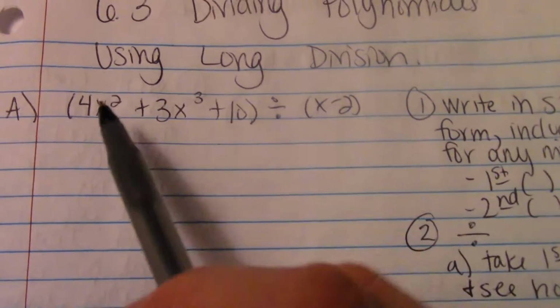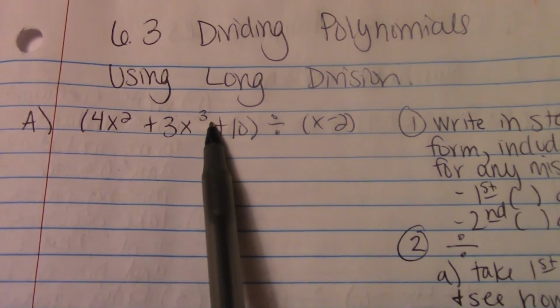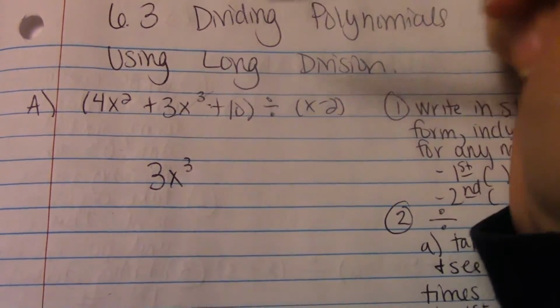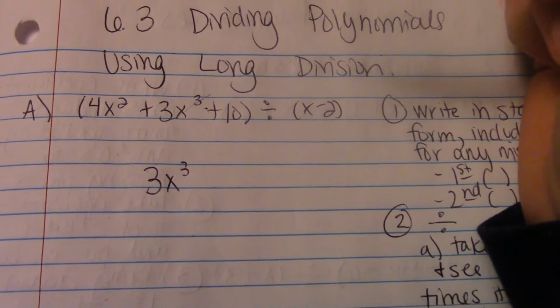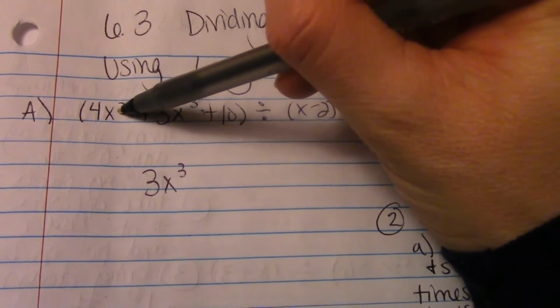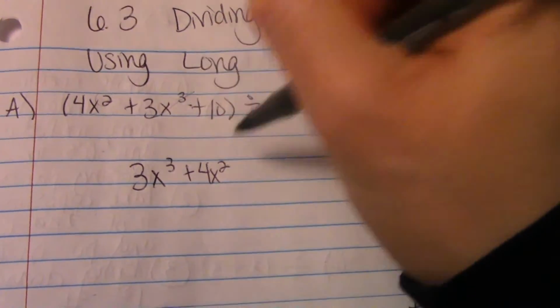Is this in standard form? Remember, standard form has the highest exponent first. This is our highest exponent, so we need that to go first. So leave some room up here because we're going to write our answer on top. So 3x cubed. So we've used this one. The second set, or the second thing, was our x squared. Okay, so plus 4x squared.